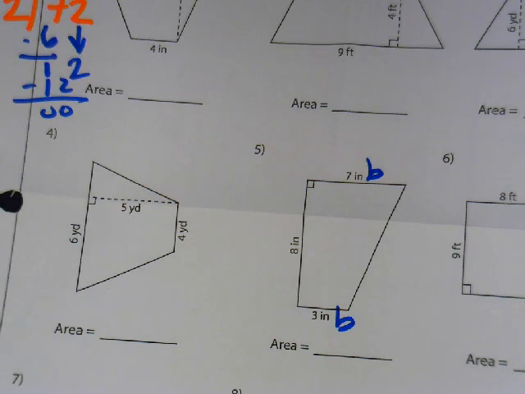Wait, where do we turn it in? We don't turn it in yet? No, not yet. I'm gonna have you do a couple more tomorrow, and then turn it in. And I don't expect everyone to finish today. So if you did, good job. Is this right? Which one? All of them? Let me see your paper.